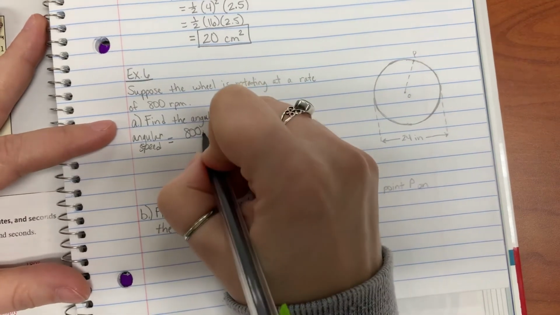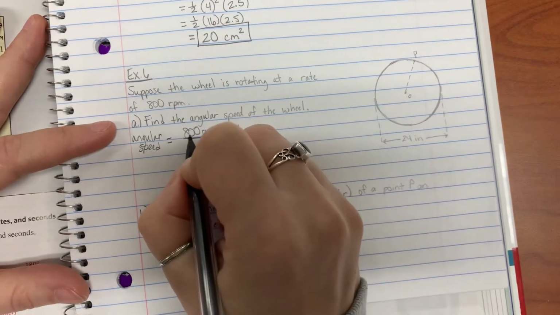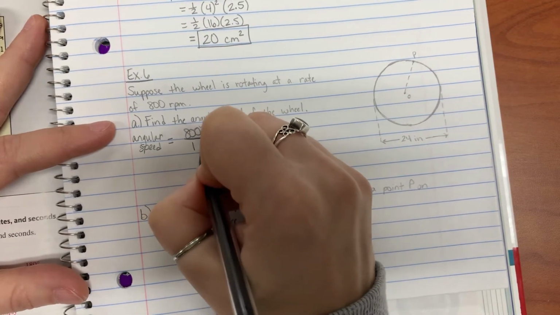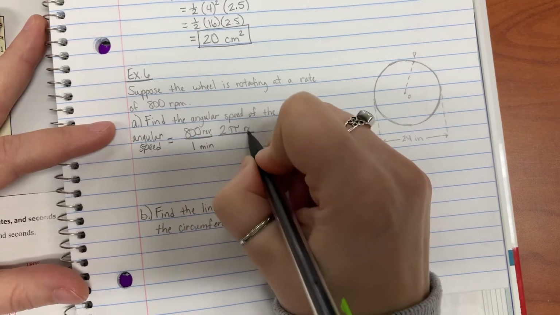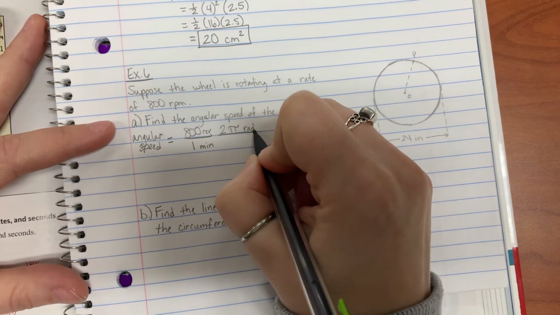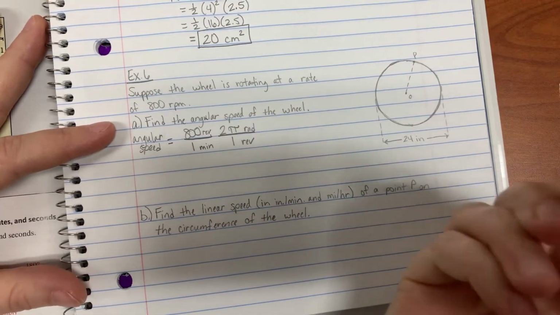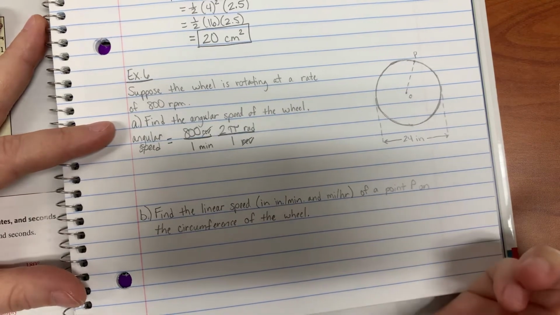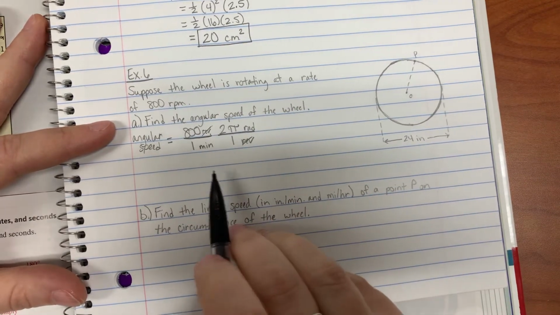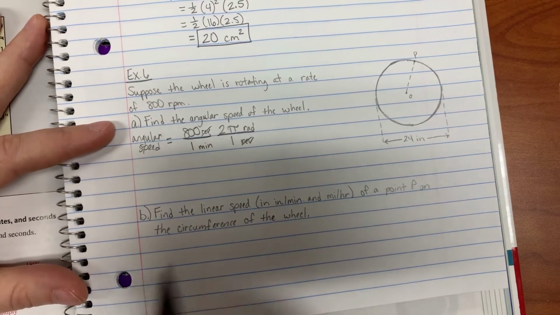So let me write my revolutions, my units in here. So this is 800 revolutions per 1 minute. And this is 2 pi radians per 1 revolution. So why is that important to me? So if you go back, revolutions are going to cancel, and I'm going to end up with radians per minute, which is my speed that I'm talking about.